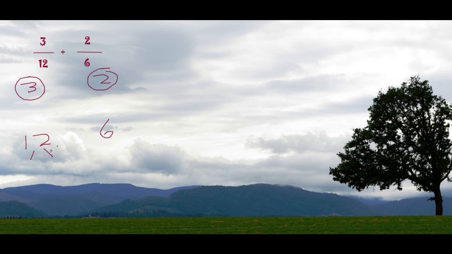The first thing I can think of that multiplies to get 12 is 4 times 3, and 3 is a prime number, but 4 is not, so that's 2 times 2. Those are prime numbers. And then we could do 6, and that's 3 times 2.